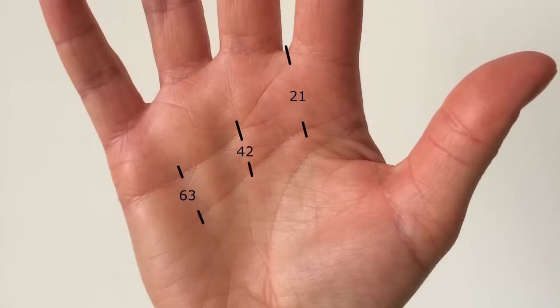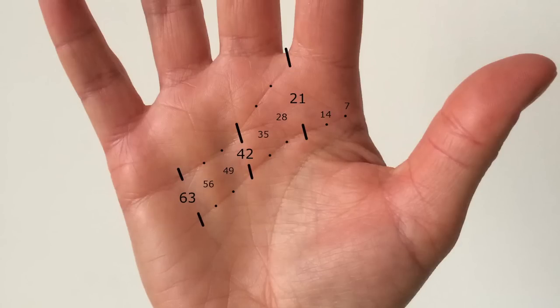Now you may have noticed that those 3 numbers can be divided by segments of 7. So this is what I'm going to ask you. Just divide the hand in segments of 7 years so that in between 21, 42, and 63, you're going to be able to add 7, 14, and then 28 and 35, and then 49 and 56.